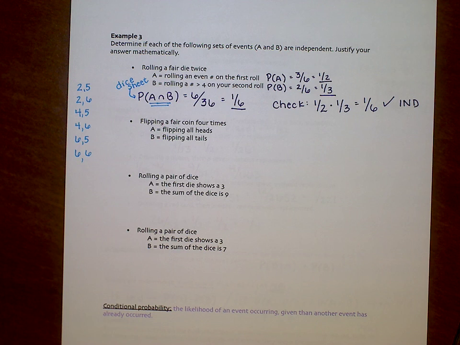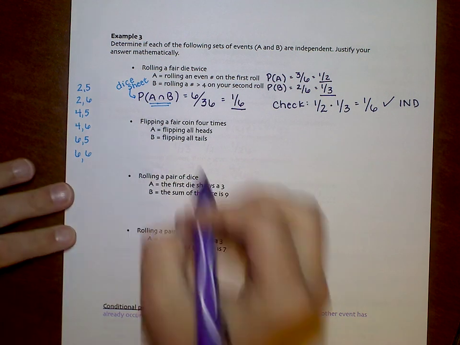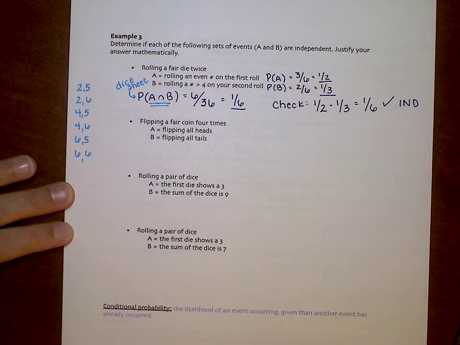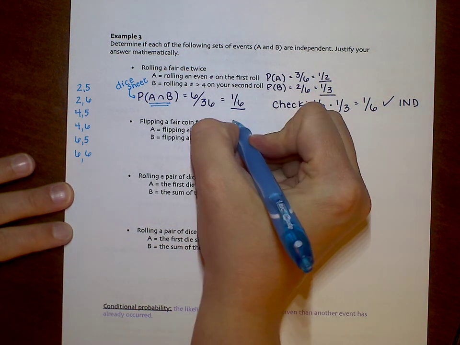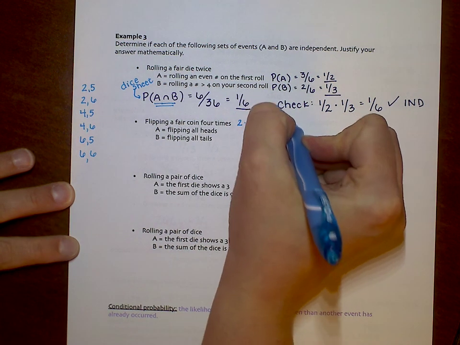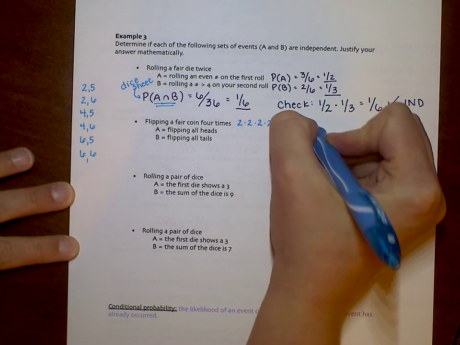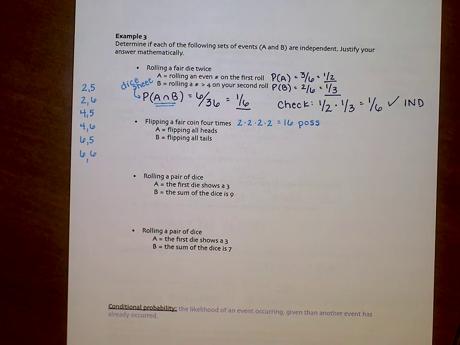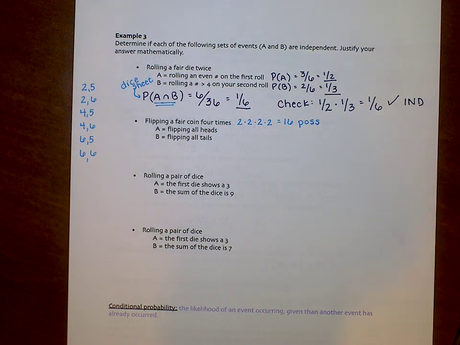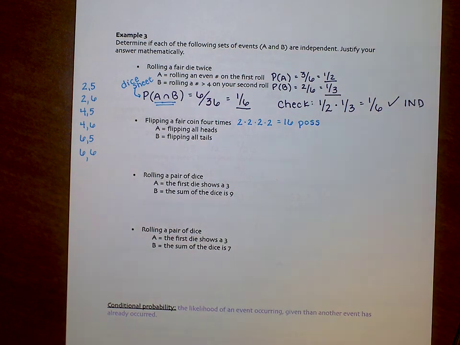Okay, so flipping a fair coin 4 times, and we want to think about flipping all heads versus flipping all tails. Just real quick, if I go back to my counting principle, there's going to be 2 times 2 times 2 times 2, which is 16 different possibilities. Every time I flip a coin 4 times, there's 16 different ways that could come out, because there's 2 choices for the first coin, 2 choices for the second coin, and so on. So these probabilities are going to be out of 16.